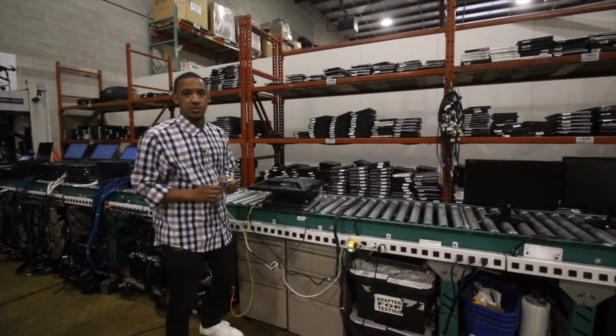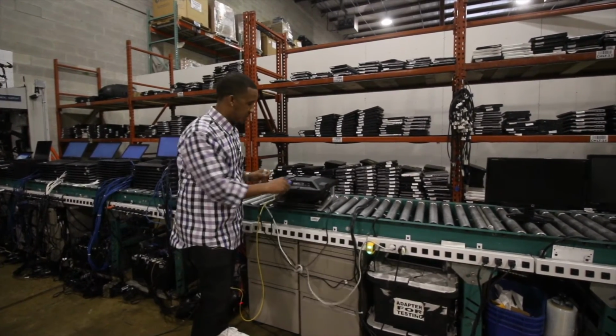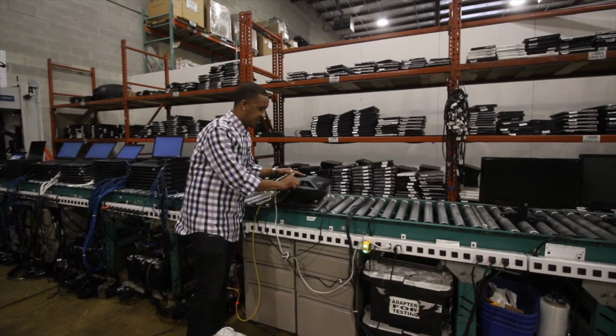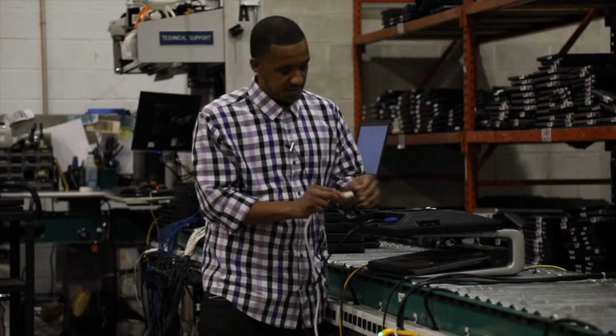So this is the second monitor that we're going to test. This is the same process as before. Set it up, and I'm going to plug in my VGA cable and also my power cable.